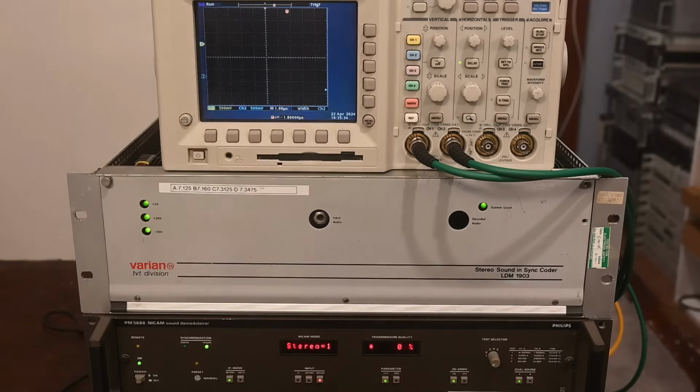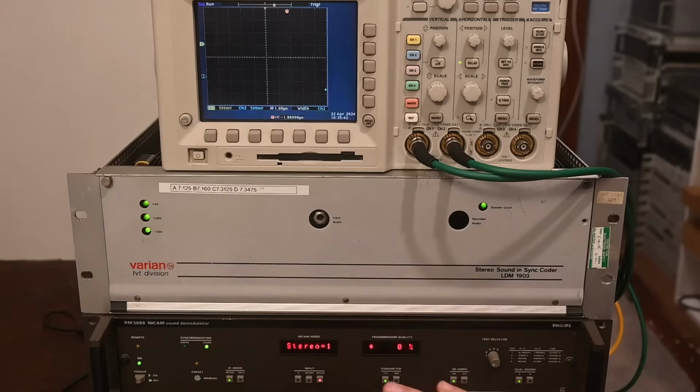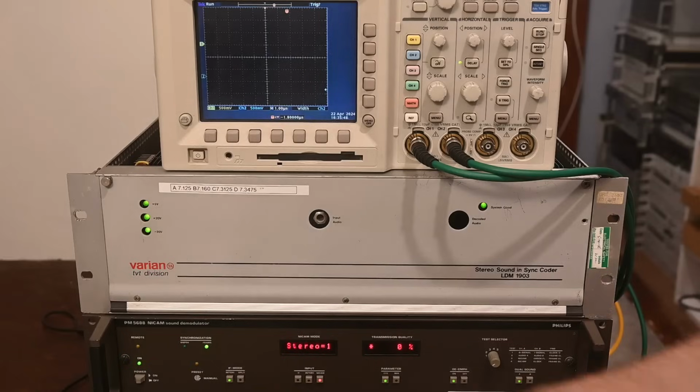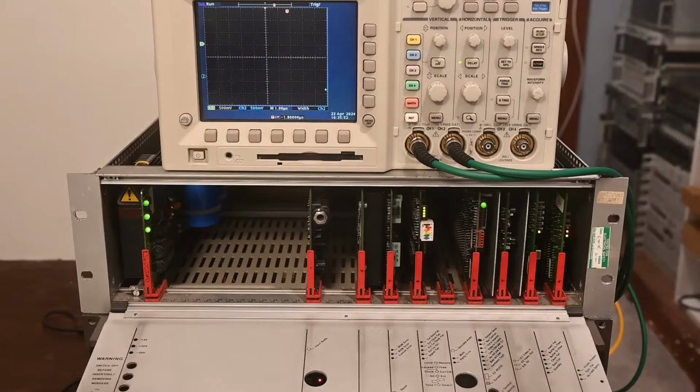Okay, so we're now sort of up and running. Our SiS coder is powered on, and our NICAM tester is showing that we have NICAM 728 present, but the test pattern generator is presently switched off, so we're only half in operation at the moment. Now before we switch on the test pattern generator, let's have a look at the LEDs inside.